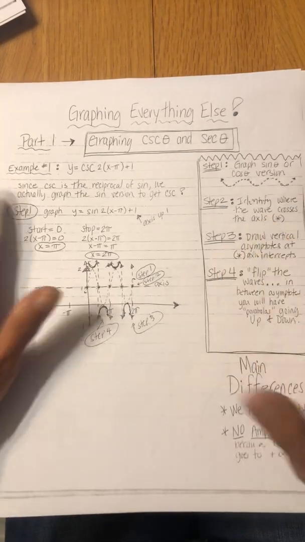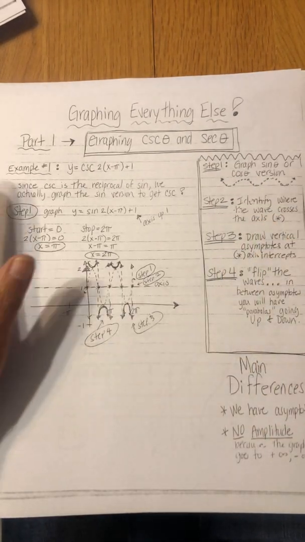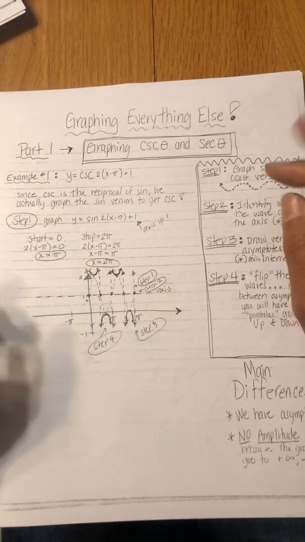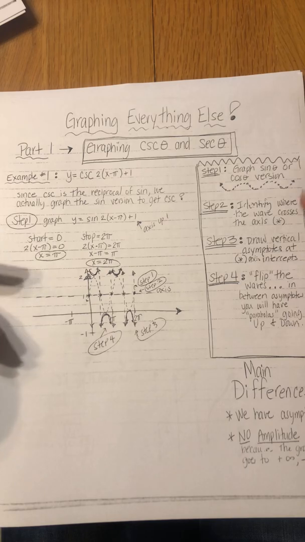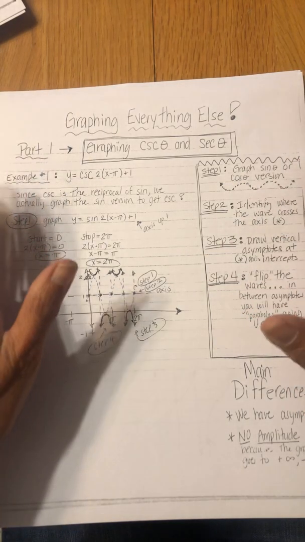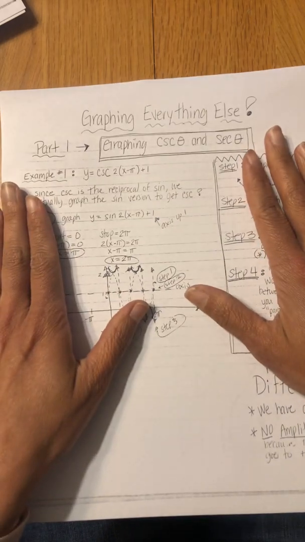Hey guys, so this is our last lesson. We're graphing everything else. So we've graphed sine, we've graphed cosine. We know that there's a lot left. There's still tangent, cotangent, secant, cosecant. So we're gonna start with cosecant and secant.